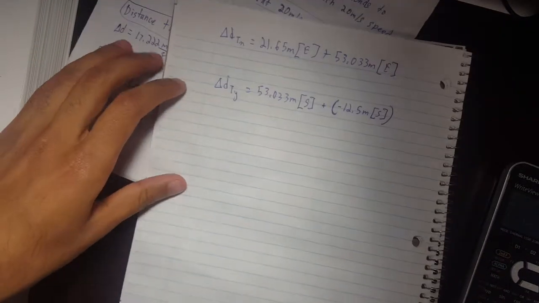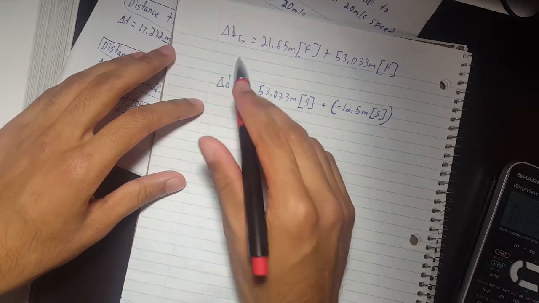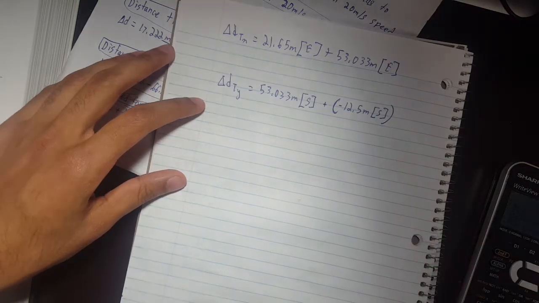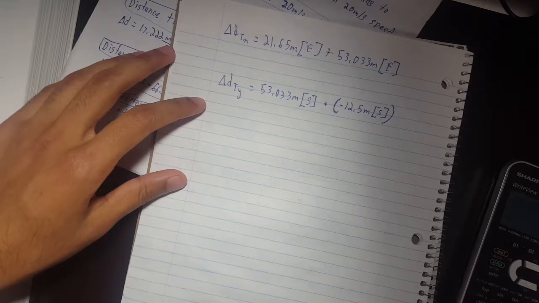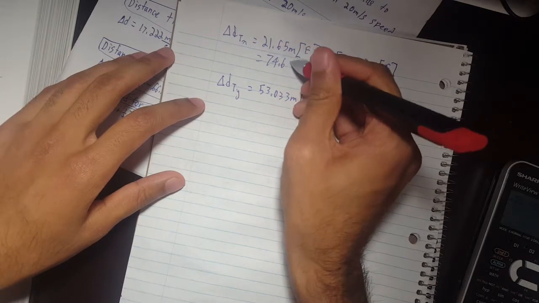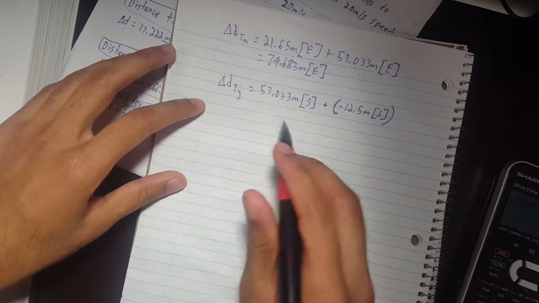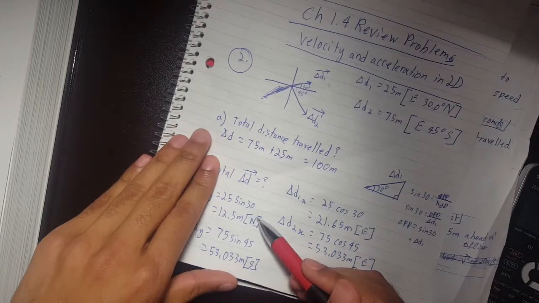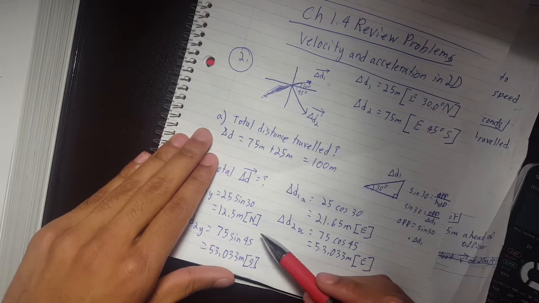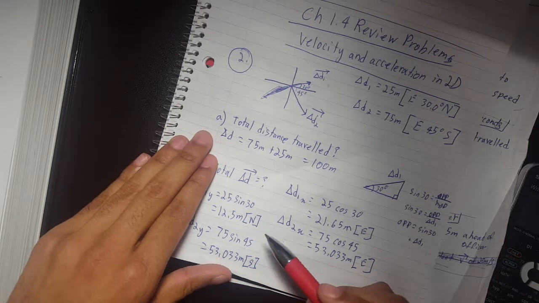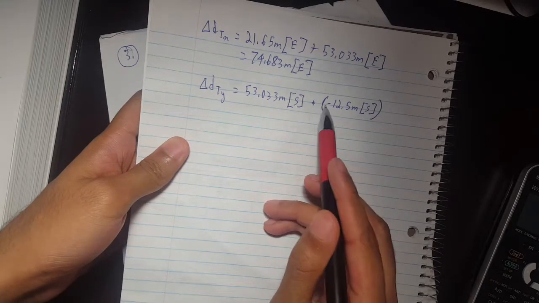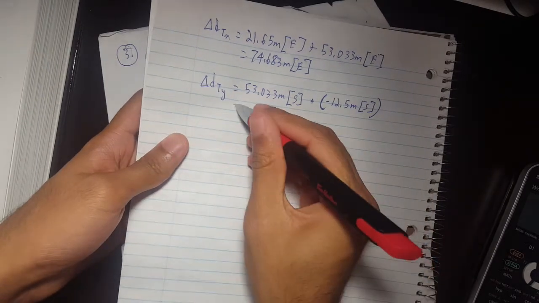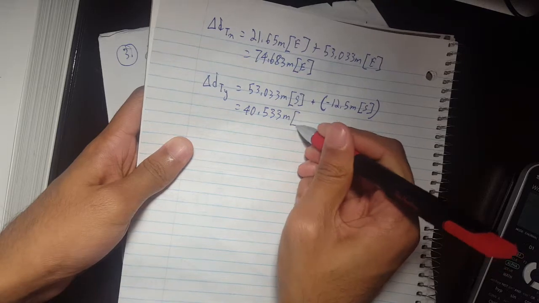Now to calculate the net displacements, I've already set it up for x and y. So 21.65 meters east plus 53.033 meters east gives you 74.683 meters east. Now for the y components, remember before how I said that displacement 1's y component is 12.5 meters north and displacement 2's is 53.033 meters south? Note that they're both in opposite directions. This is going north, this is going south. So to add them, you have to convert them into the same direction. So 12.5 meters north can be rewritten as negative 12.5 meters south. That's what I've already done: 53.033 meters south plus negative 12.5 meters south gives you 40.533 meters south.